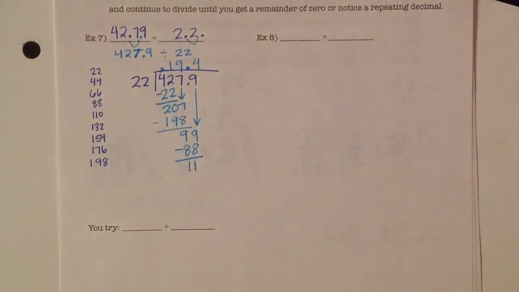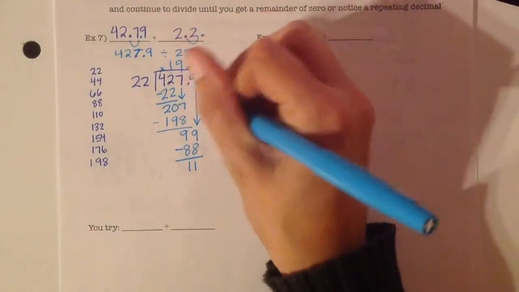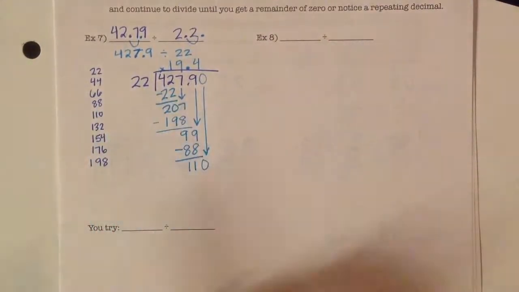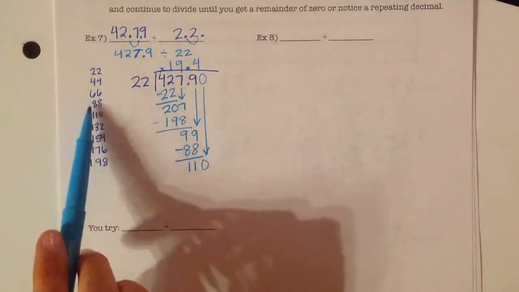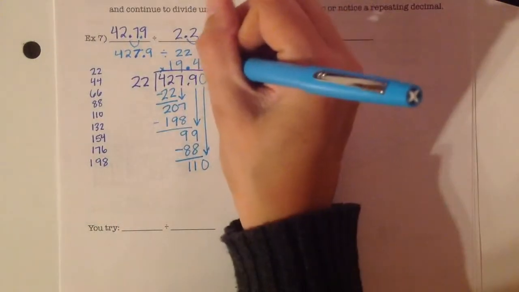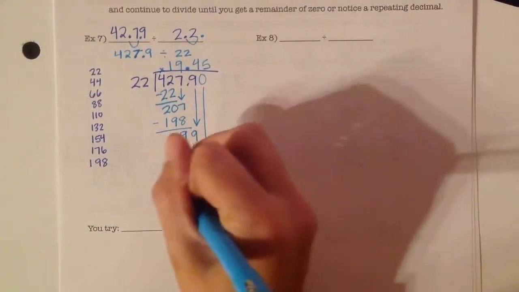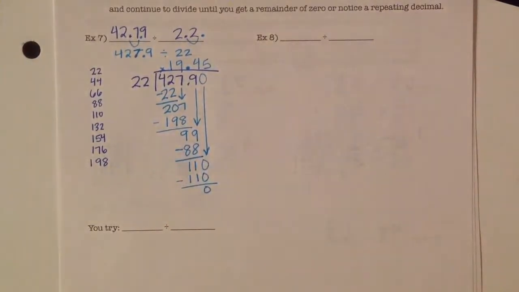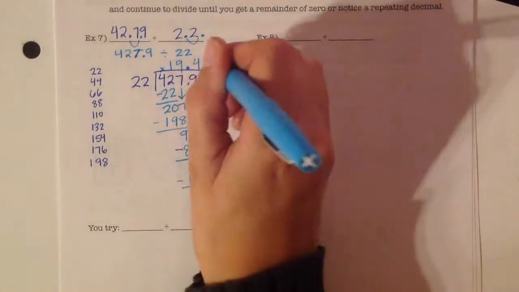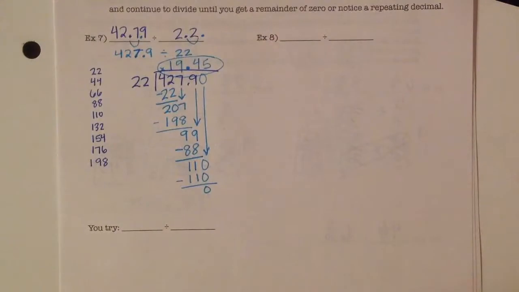I don't have anything to pull down, so I'm going to add a 0. Bring down that 0. 22 goes into 110 5 times. 22 times 5 is exactly 110. So now when I subtract, I get a remainder of 0, which means that my answer is 19 and 45 hundredths.